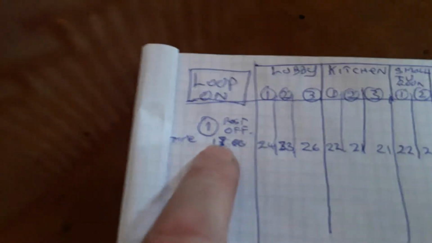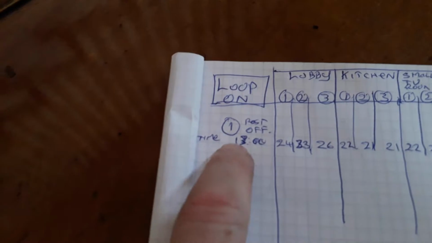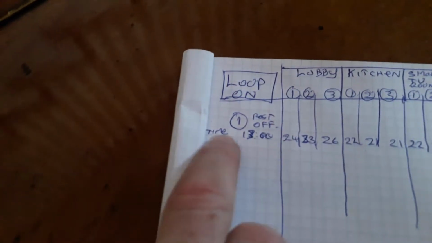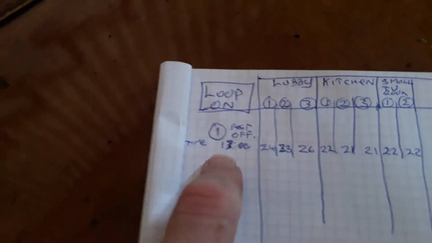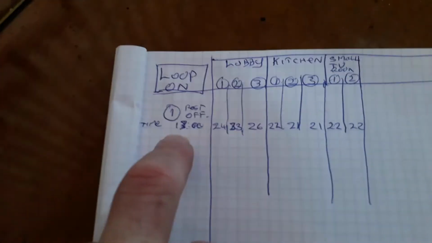So what I've done in this instance is I've just started the table that we will use, and in this column I've said which loop is on. So for argument's sake, we turn on loop 1, and the time and the date we would have here. We do a starting measurement to see what the floors are when we start off.